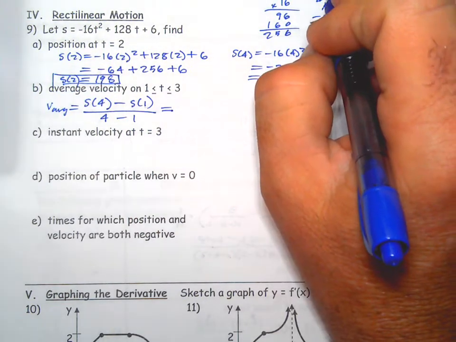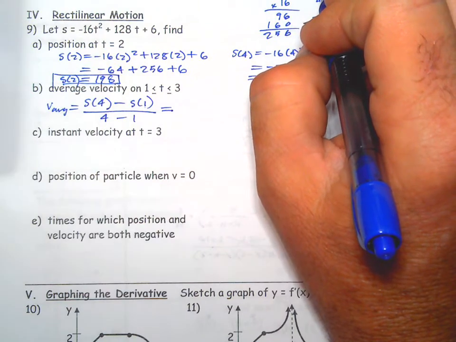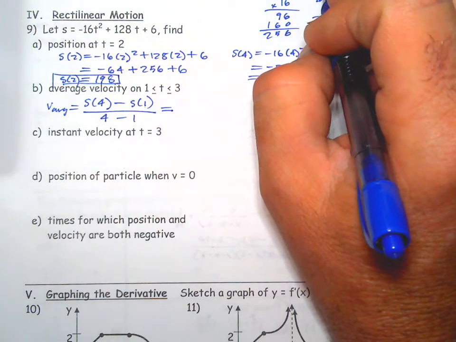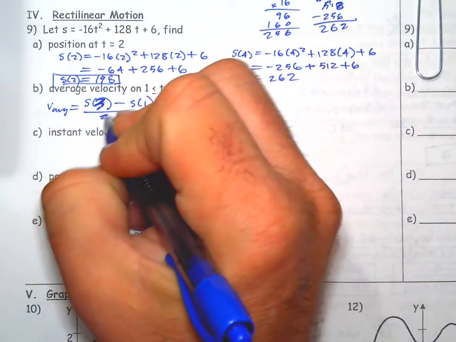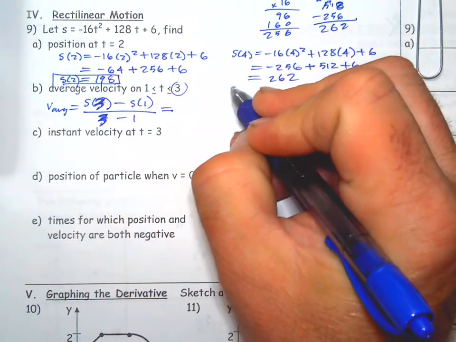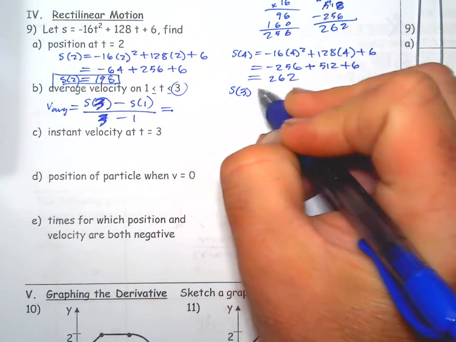Okay. You know what? I made a mistake here. It's supposed to be going to 3. Maybe we'll use that other one at some point. Okay, 3.